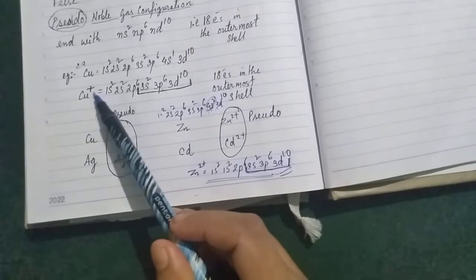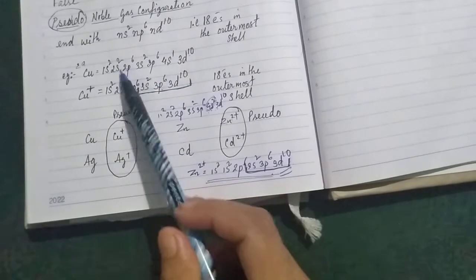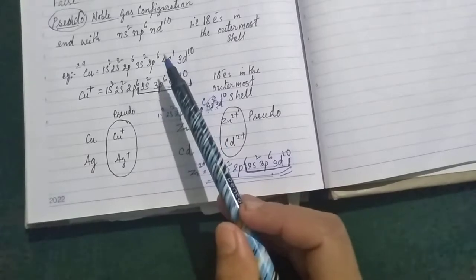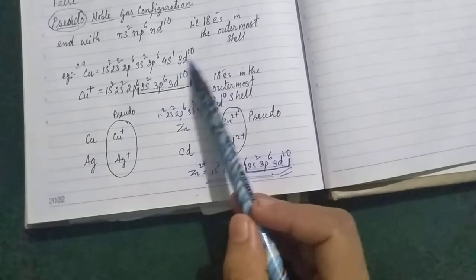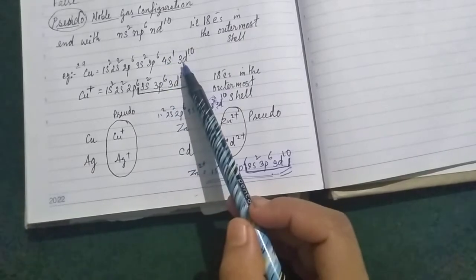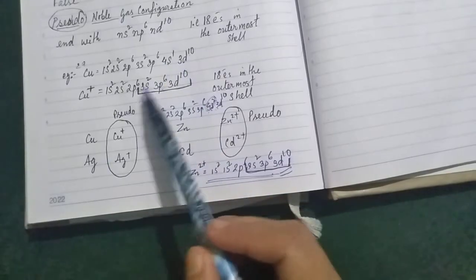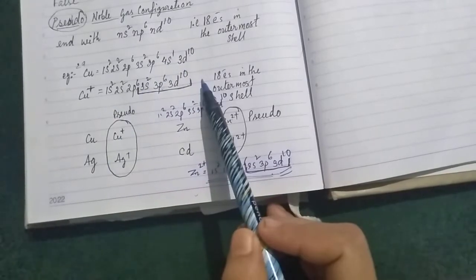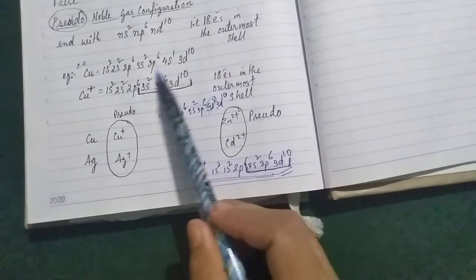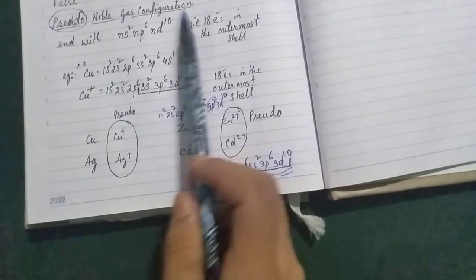Now for Cu+, we remove 1 electron from this configuration. We remove it from 4s, not from 3d, because 4s has lower energy than 3d. After removing the electron, we get the configuration this way. If we check the outermost electrons, there are 18 electrons in total. So this is a pseudo noble gas configuration.